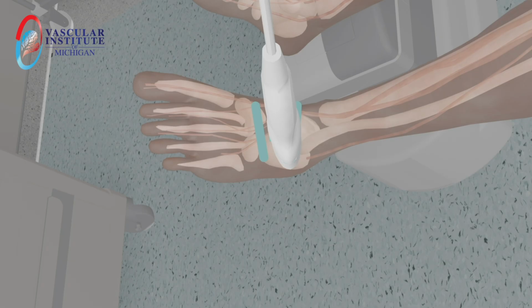The Dorsalis Pedis Artery is accessed via ultrasound guidance using a micropuncture needle. Once the blood return is noted, a micro wire is advanced through the needle into the Dorsalis Pedis Artery. The needle is exchanged for a transitional sheath, which is advanced over the micro wire.